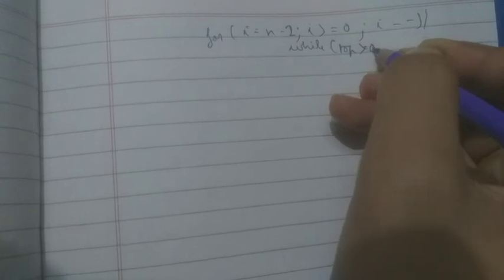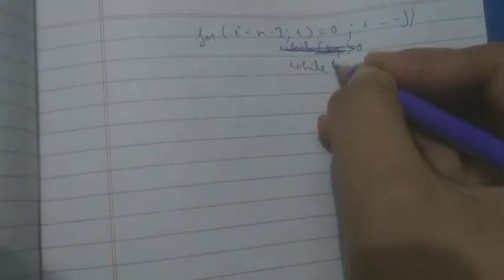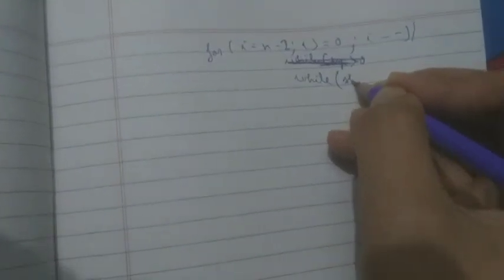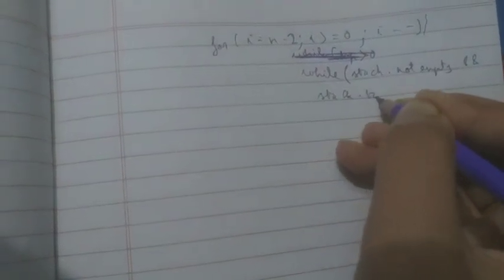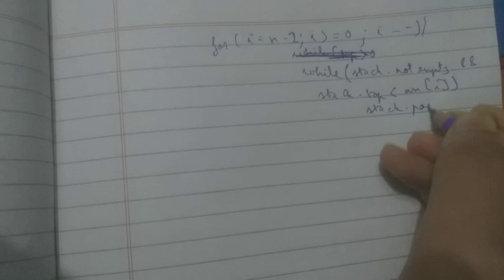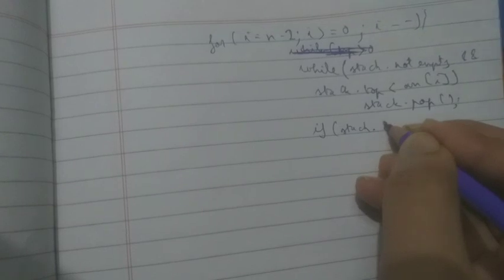Same thing, while top is greater than or equal to... While, like, this was Java code. If you don't know the uses of stack, then you can use this, but try to use the stack. So while stack is not empty, that is, empty of stack, just use the condition and stack dot top is lesser than ARR of i. So we are going to do pop.